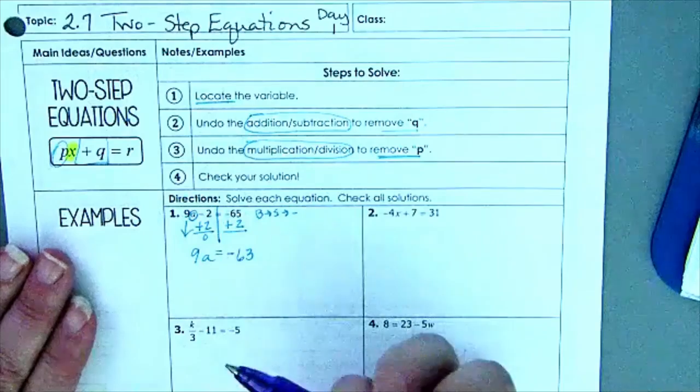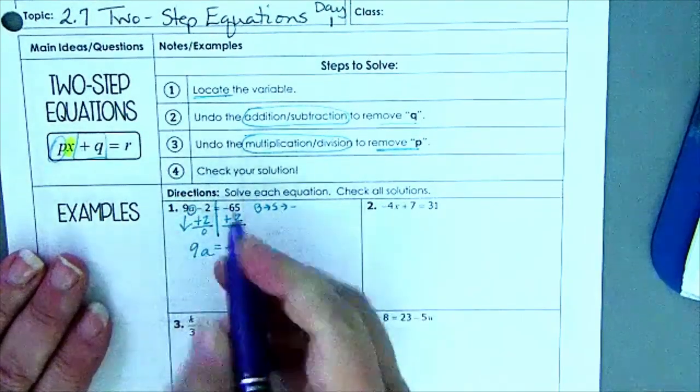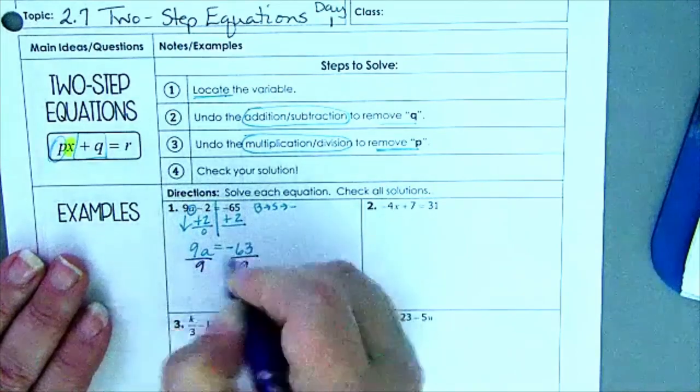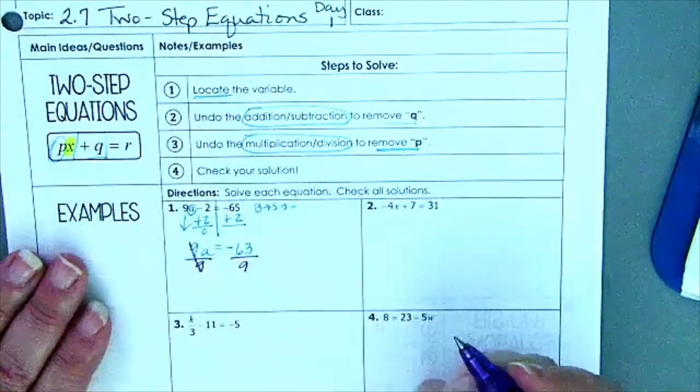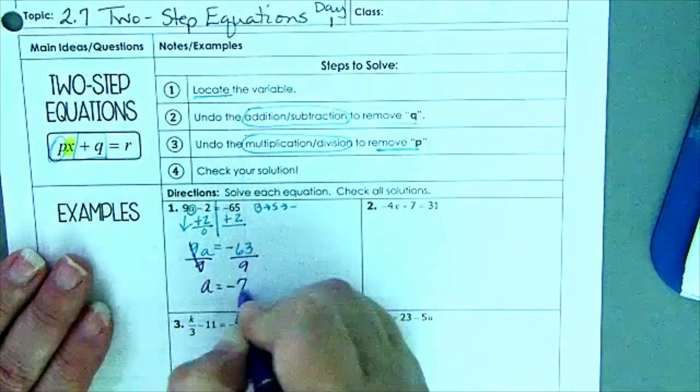And now this looks like a problem we've been doing. The 9 and the A are connected by multiplication. So that means I need to divide by 9 on both sides. These 9s cancel and simplify to a 1. So I have A equals negative 7.